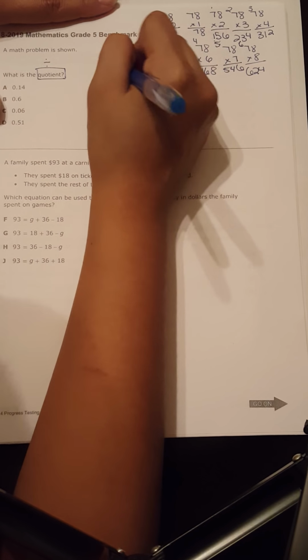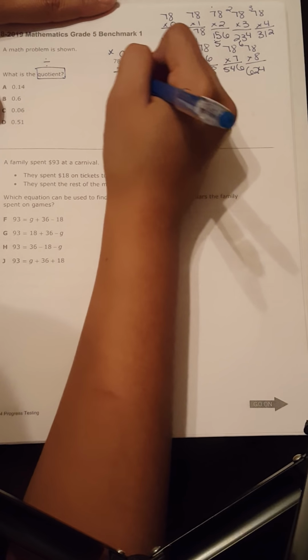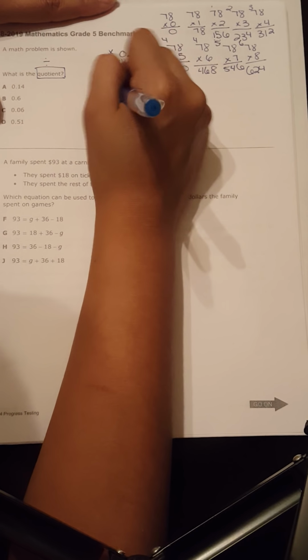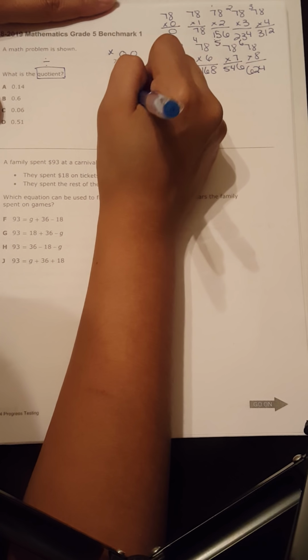This is a set it and forget it. 78 times nothing gives me 4. Bring down the 6. 78 times nothing gives me 46 because it's still too small. The next largest other than 0 is 78. So multiply, subtract.